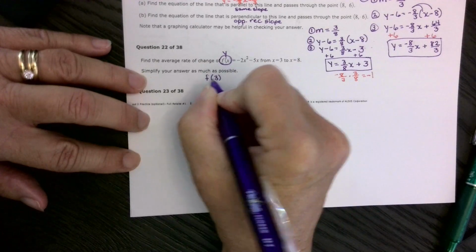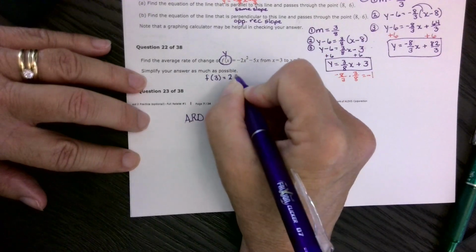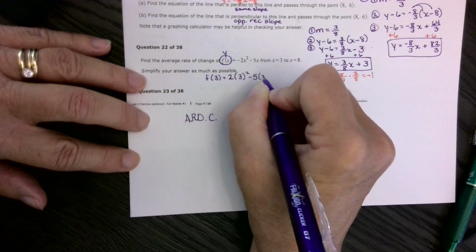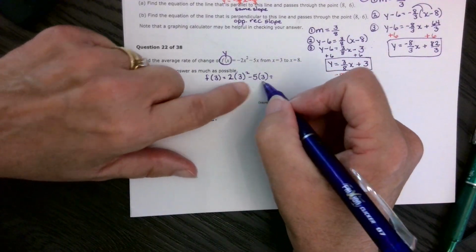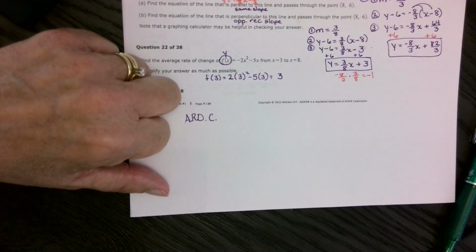That tells you that my x is 3. So wherever I see an x, I'm going to put a 3. So it's 2 times 3 squared minus 5 times 3. 9, 18 minus 15. So I get 3.